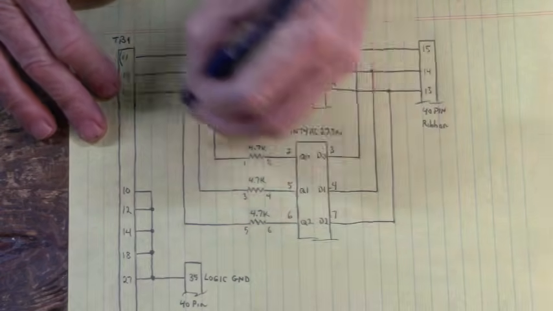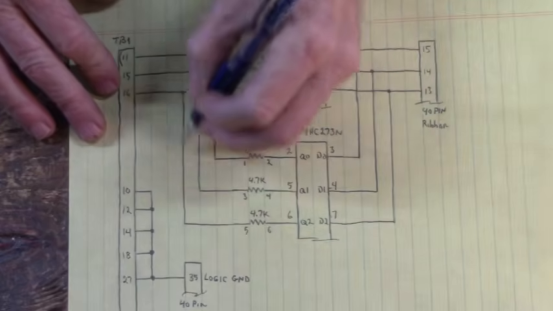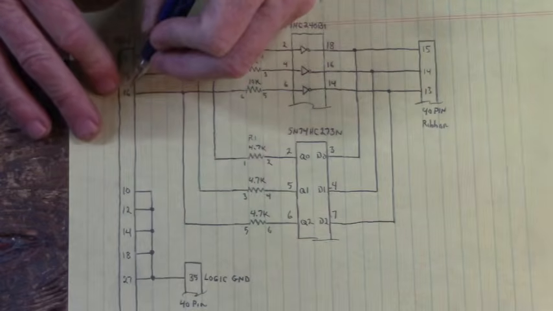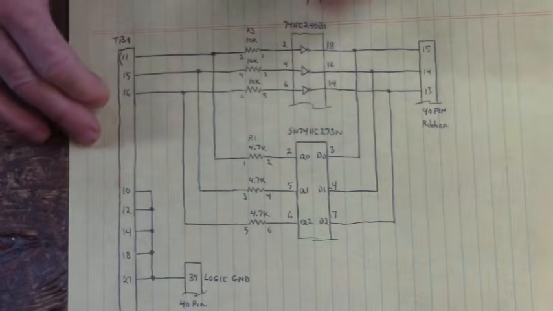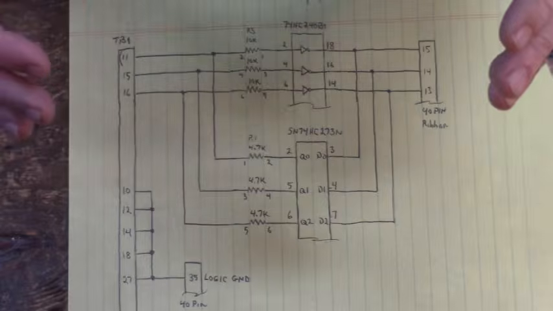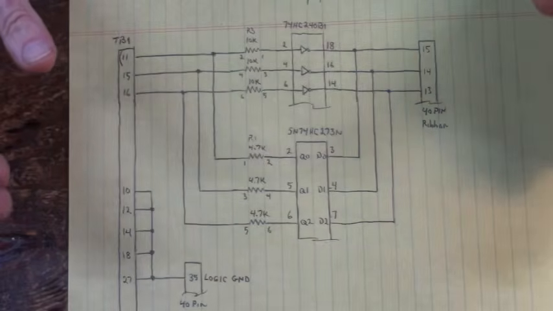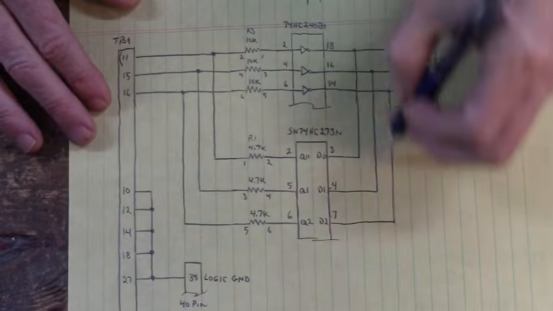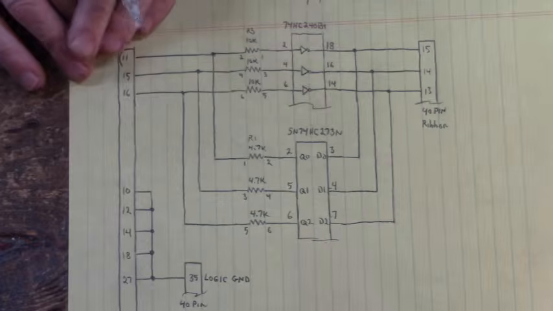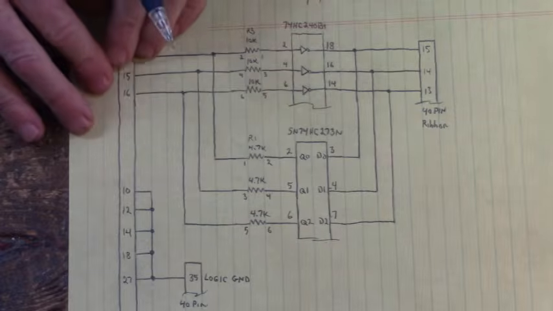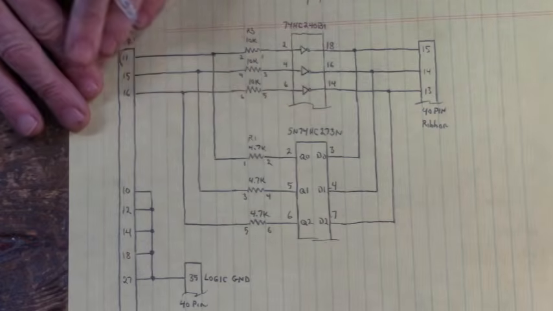And now we have a 4.7 kilo ohm pull down resistor on terminal 16. So, isn't that fascinating? The setup goes this way, and the actual switch position on the input goes this way.